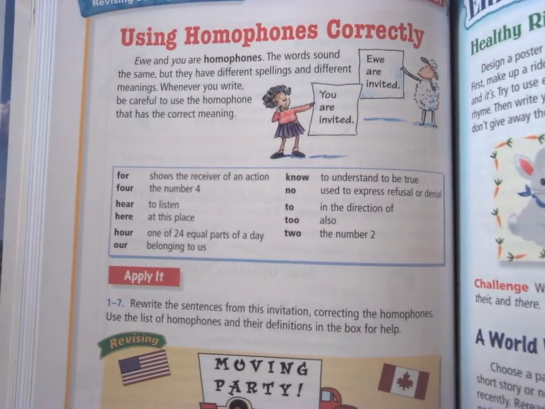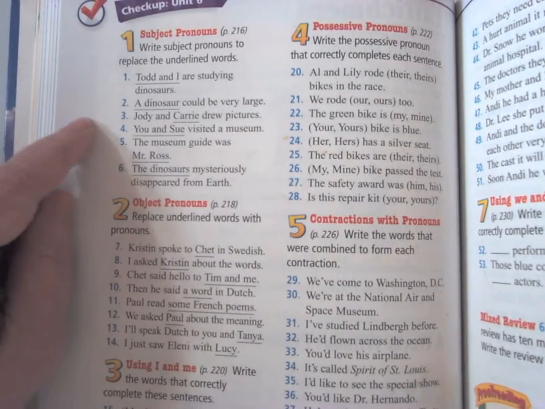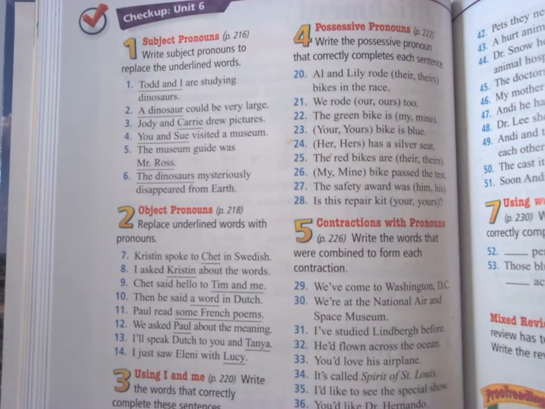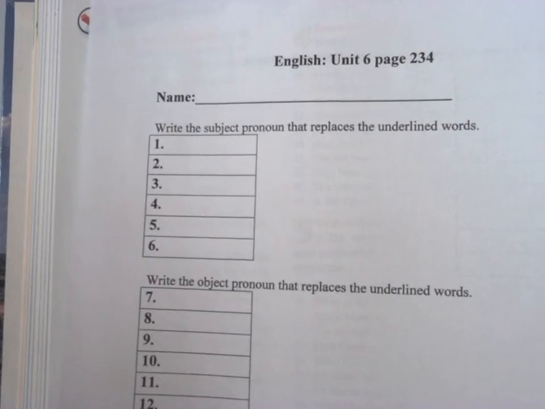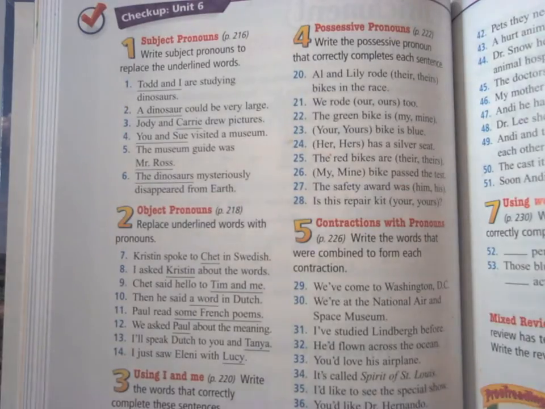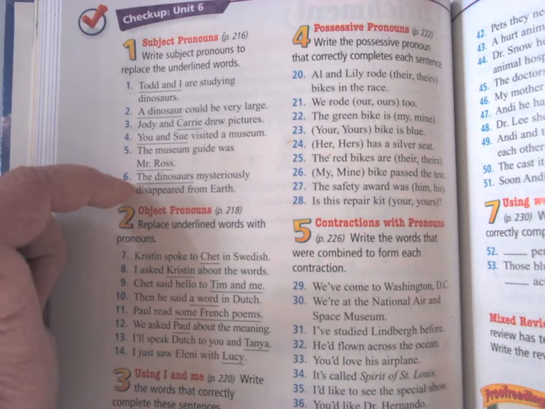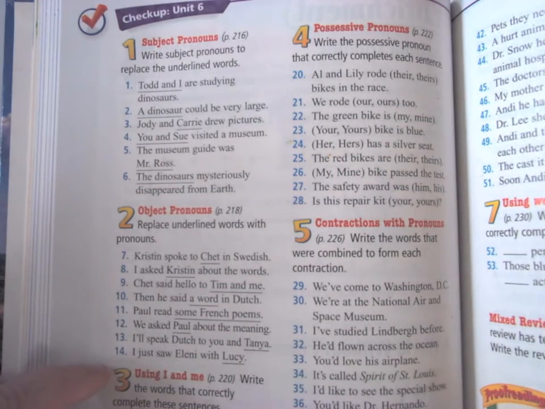All right, that brings us to your homework parts and what we're doing for the next couple days. In your worksheet that you have from your packet, looks like this. You're just going to be writing the pronoun that would replace these words in section 1 and section 2. You're going to do that same thing.